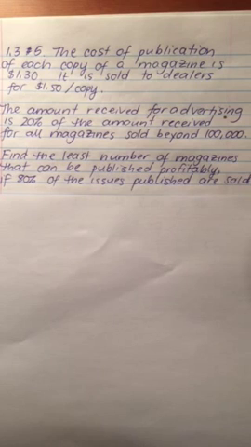The cost of publication of each copy of a magazine is $1.30. But then it's sold to dealers for $1.50 per copy. The amount received for advertising is 20% of the amount received for all magazines sold beyond 100,000.